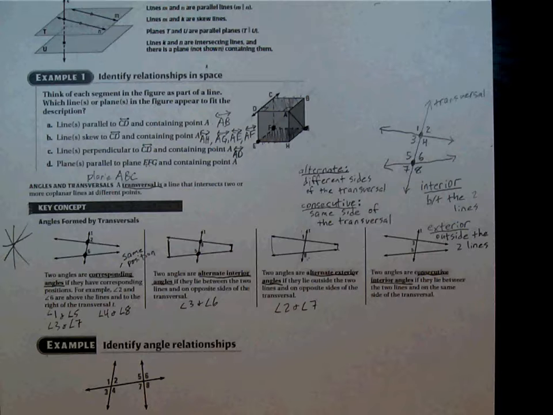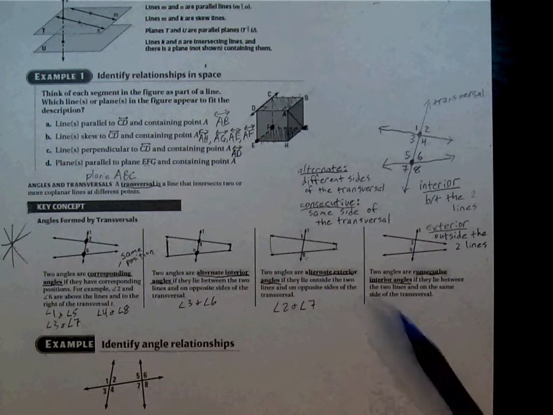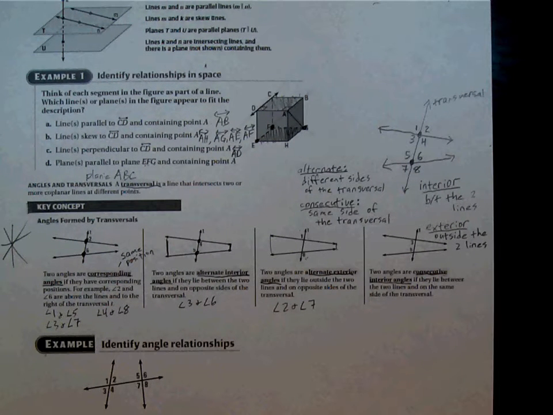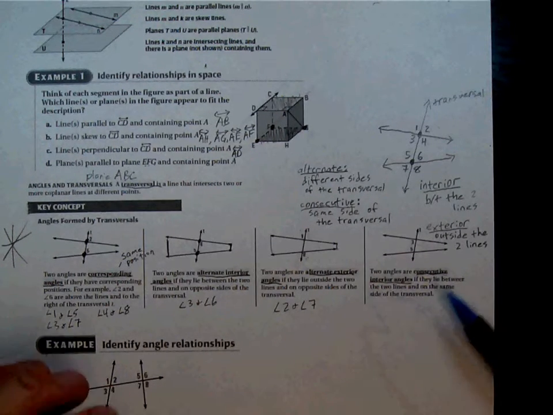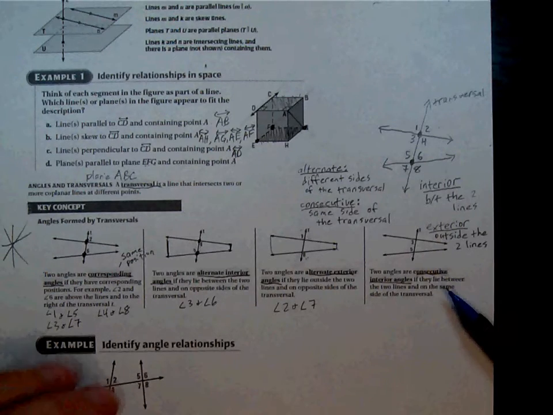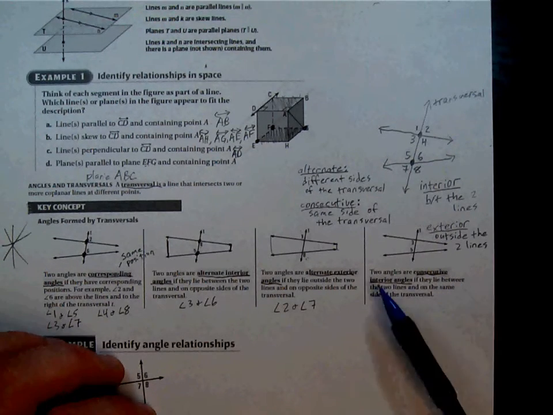And then lastly, you'll notice that they talk about consecutive interior. They do not talk about consecutive exterior. You could. Our textbook does not. So we're just going to talk about consecutive interior. So consecutive is same side of the transversal, and they're interior.